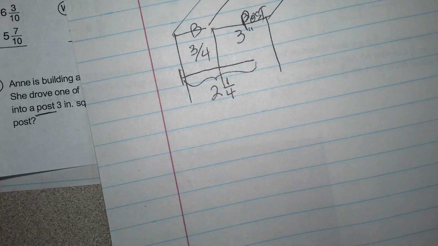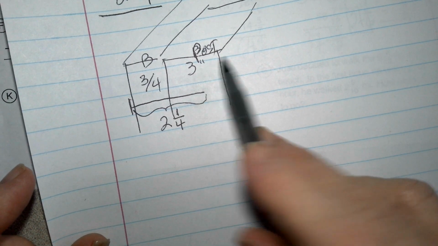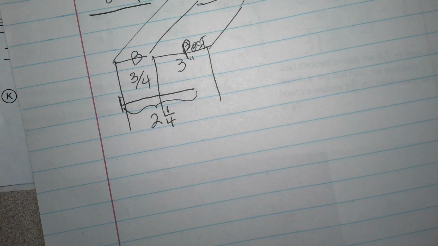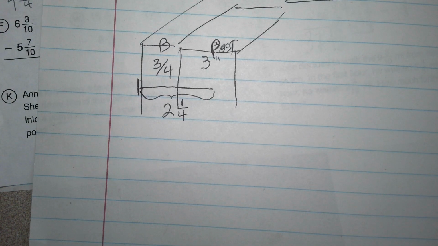Okay, and so here's the question. The question is, how far did the nail go just into the post? Just into the post. Who knows? Okay, put the bottle away, Jesse, right now. Who knows what I'm looking for?